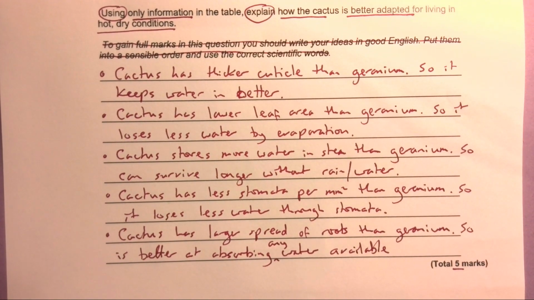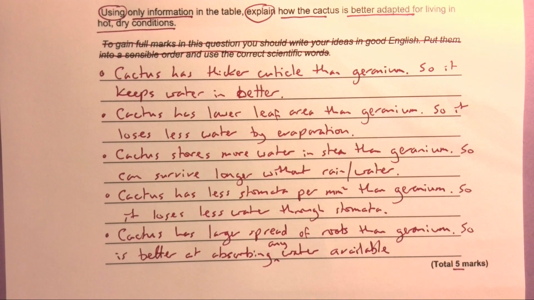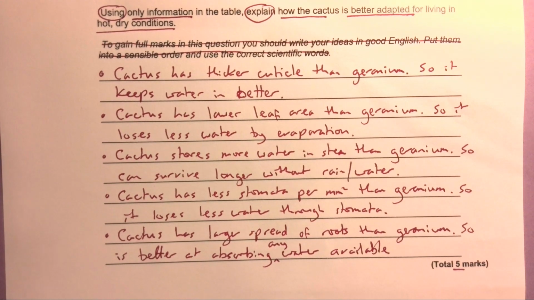Okay, so I know those 6 things all seem fairly straightforward, fairly obvious, hopefully. The key bit is it's hot, dry conditions. The whole point of the cactus is that it needs to make sure it doesn't lose water and it can get water quicker. If you add information about spikes or anything else about cactus, you won't get any marks, okay? Because the question says using only information in the table.